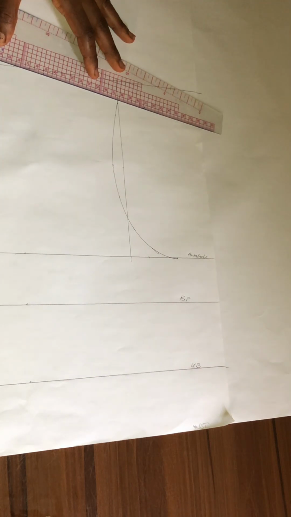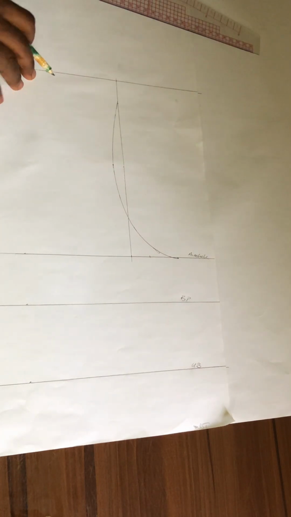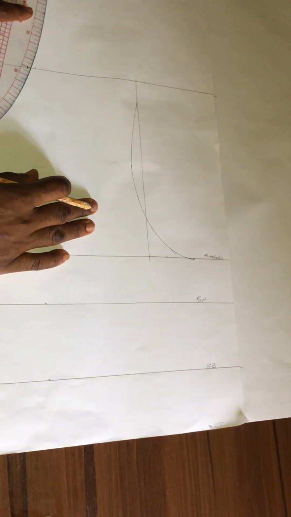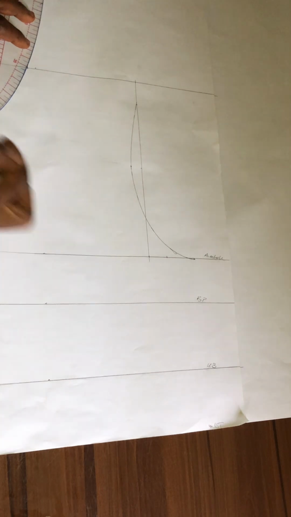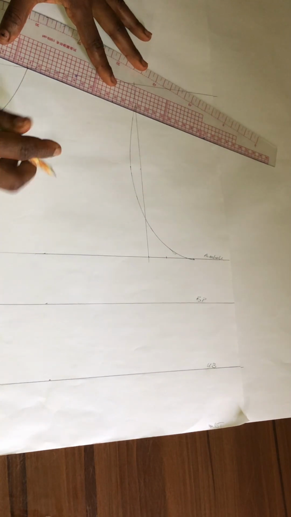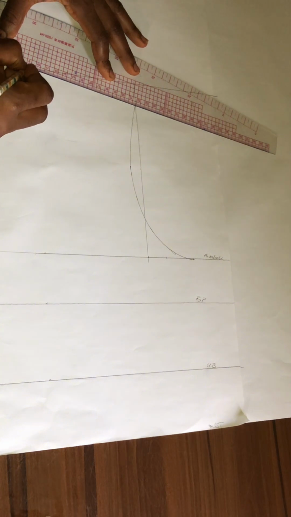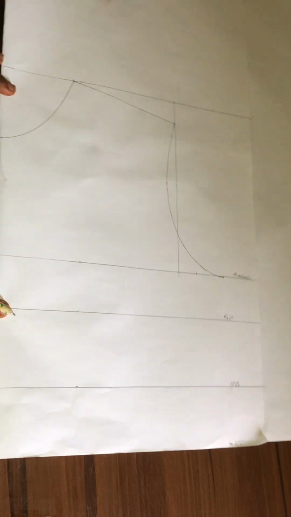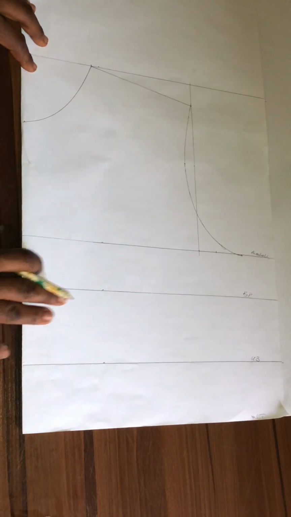Then I'll create the shoulder slope from that point. But before creating the shoulder slope, I marked out my neck measurement, which is I went in by 3 inch and I came down by 3 inches. So I'll connect these dots together, then after which I would connect my shoulder slope to the 1 inch point I created earlier. So this is what we have. This is what your basic body should look like, right?